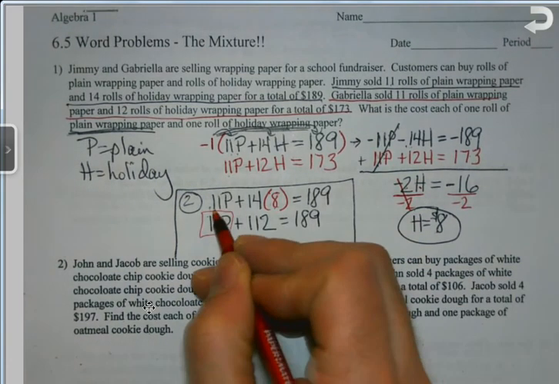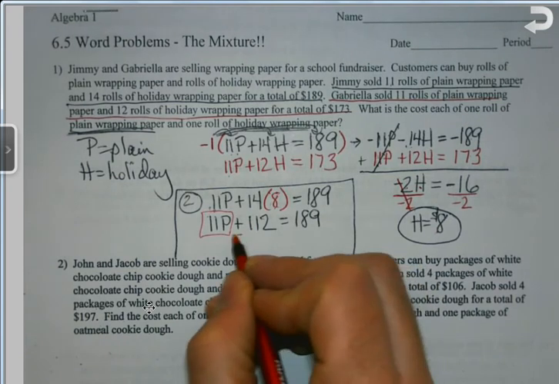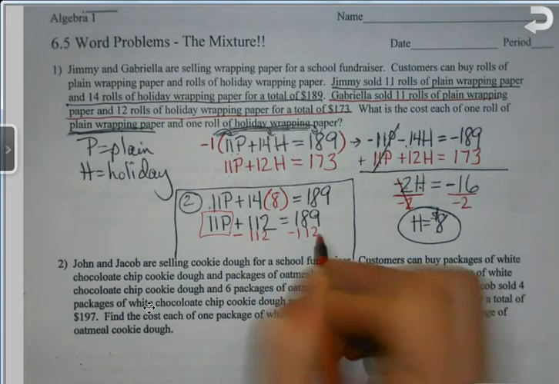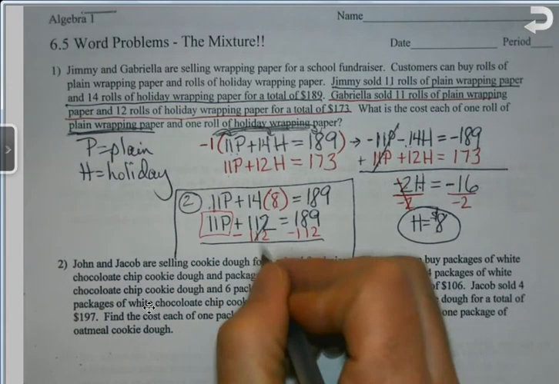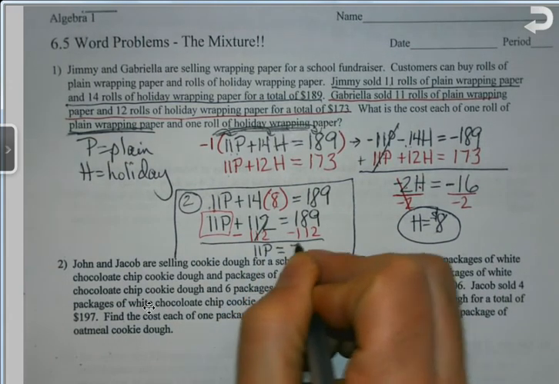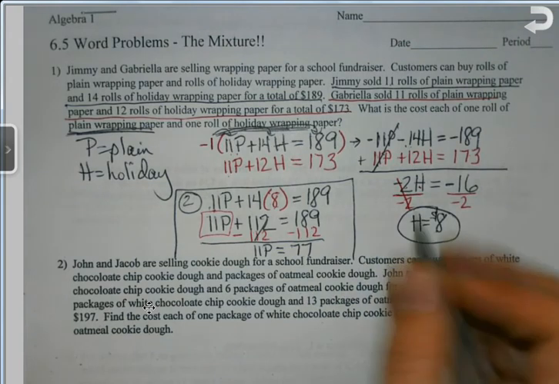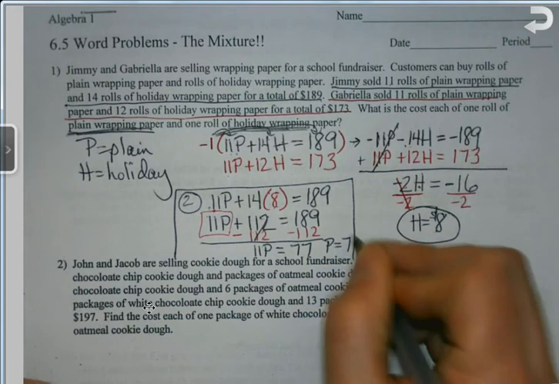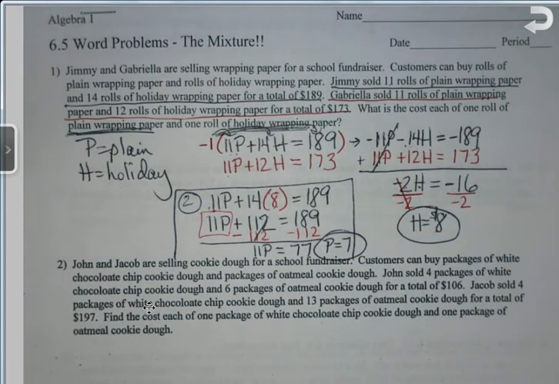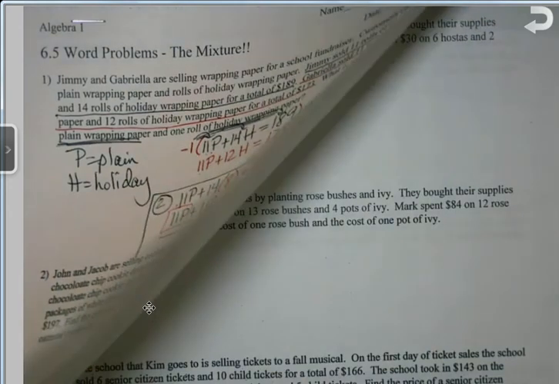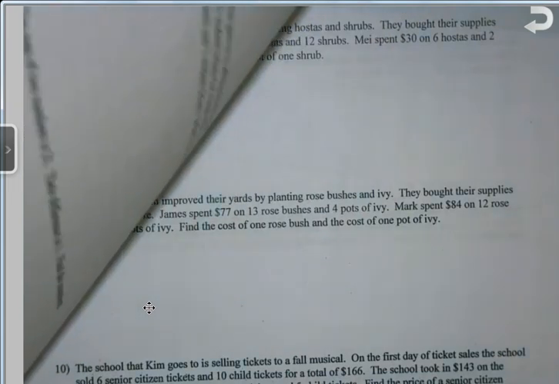If I want to get P alone and I'm adding 112, I do the opposite. And 189 minus 112 is 77. And then divide by 11. Okay, and I'll always get whole number answers. So if for some reason I get a decimal, I probably just did something, maybe I flipped an add and a subtract somewhere, just to make sure. But that's what I'm up to on these. And I'm trying to think, I believe, yeah, that's what we'll do.